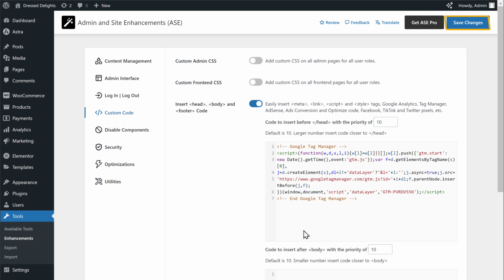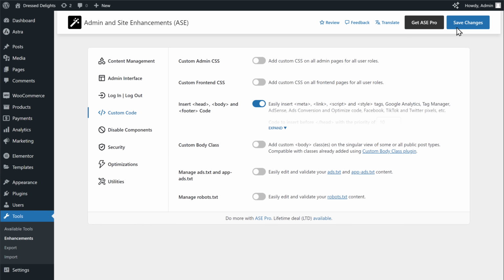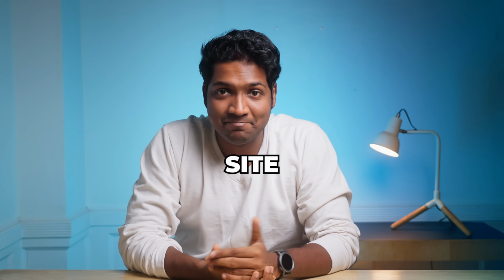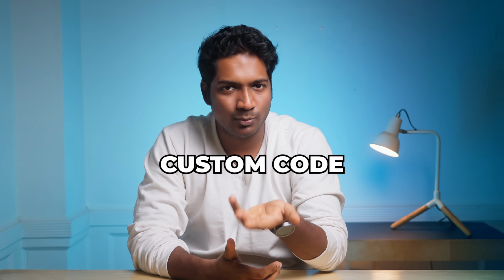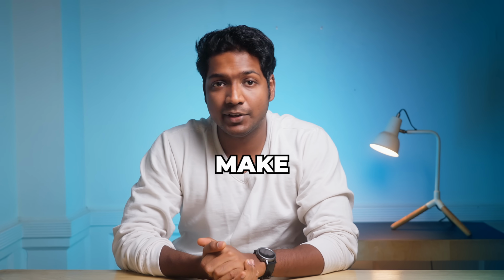Once that is done, click Save Changes and that's it. The code has now been added to your site. See, it was simple, right? So with the custom code feature, you can easily add custom code snippets to your site and smoothly make changes.